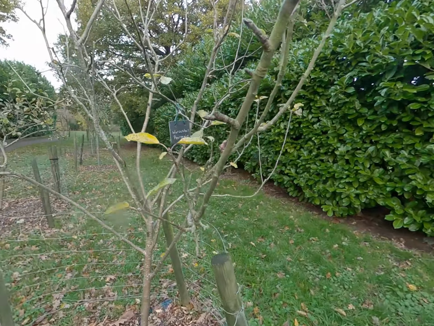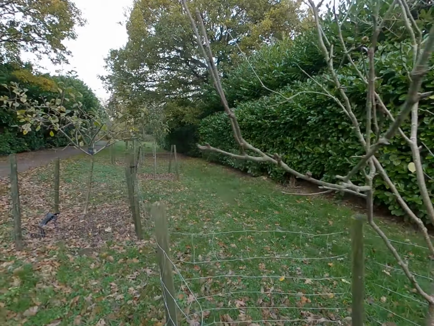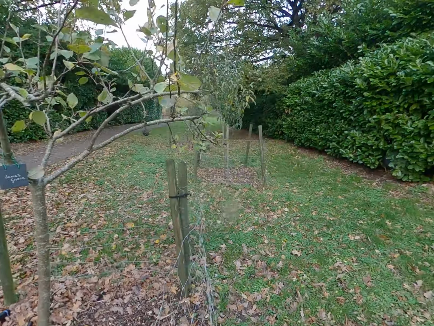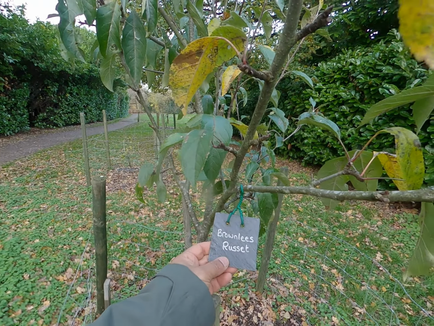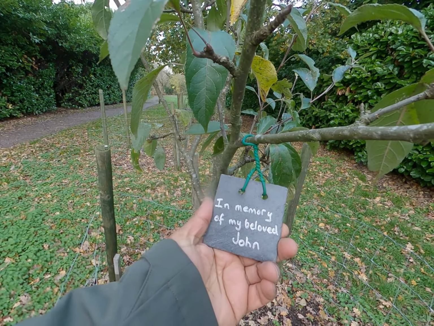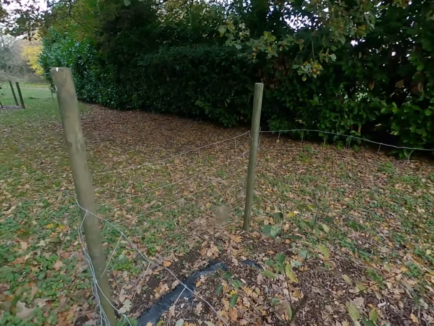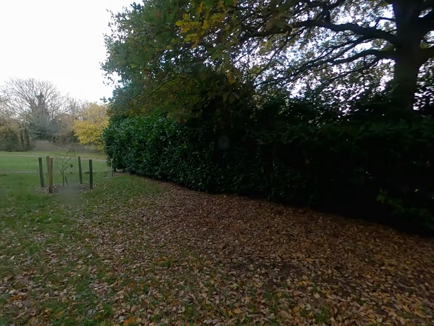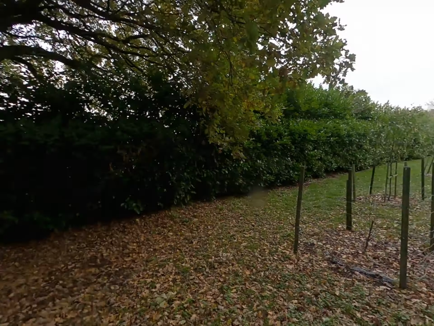All right, here we have Worcester Pearmain, very good cooking apple. And another local variety is James Grieve. One more, Brownlees Russet. See this one in memory of my beloved John. So may he rest in peace. And there is one last one that has been broken and now it's back to life again. So these are the collection of apple trees in this location. There is Merryweather, one more plum tree there, but these are the cultivars that are here in this location.